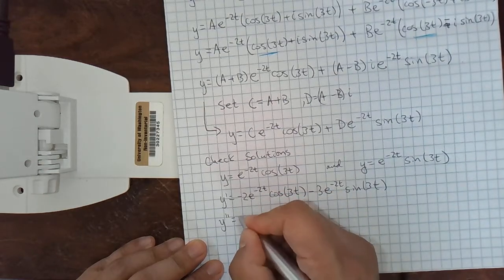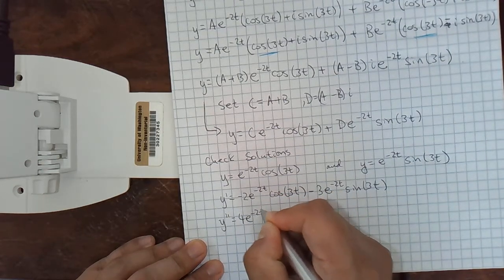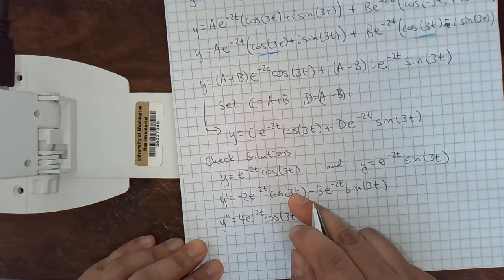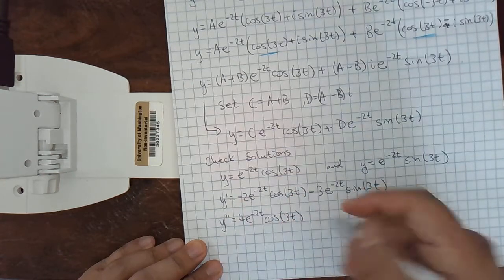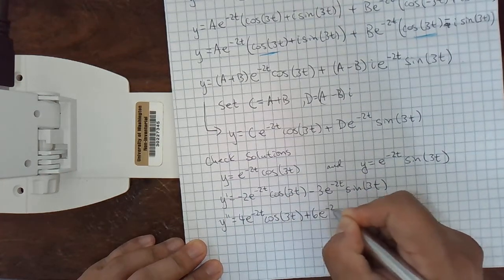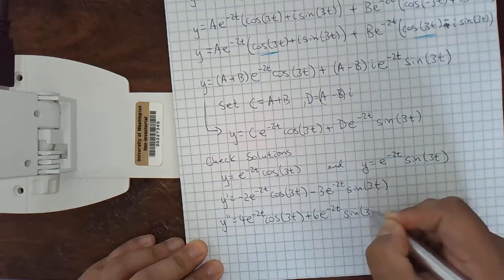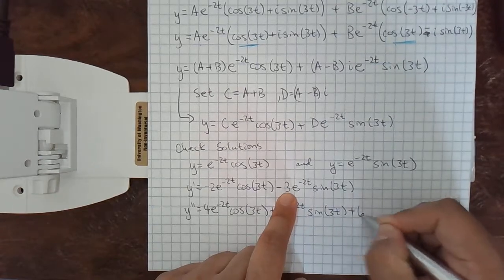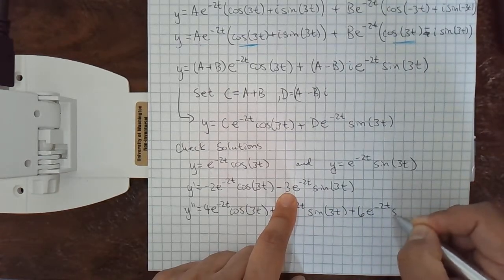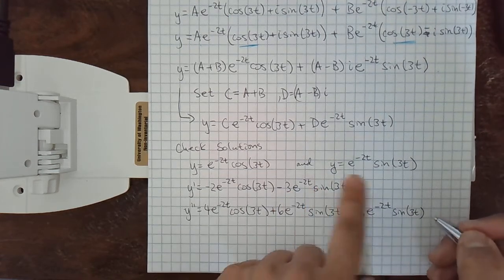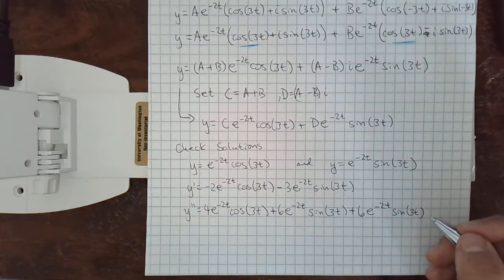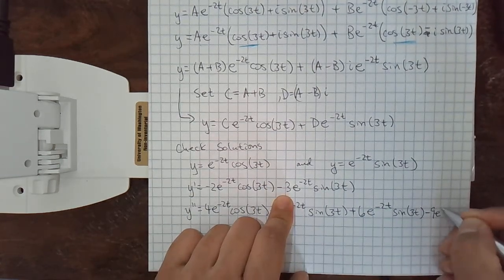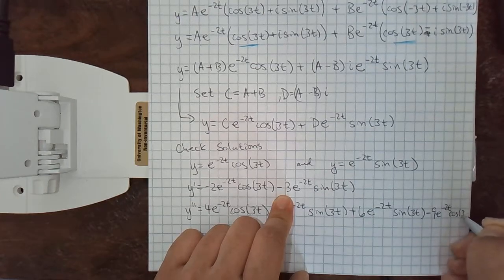And then another derivative, which unfortunately we got to do product rule on both of these. So derivative of this again is going to be 4e to the negative 2t cosine of 3t. And then we'll take derivative of this part. There's going to be a negative 3 sine of 3t. So that's a total of positive 6 e to the negative 2t sine of 3t. And then we'll take derivative of this part. So we're going to get another positive 6 e to the negative 2t sine of 3t. And then derivative of sine 3t is positive 3 cosine of 3t. So this sign stays negative. 3 times 3 is 9 e to the negative 2t cosine of 3t.